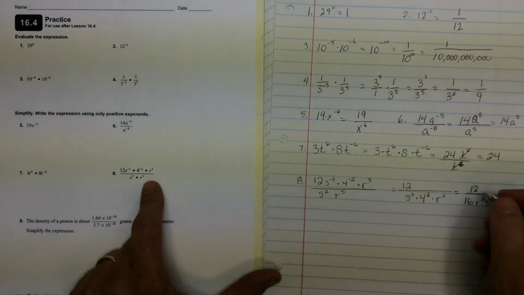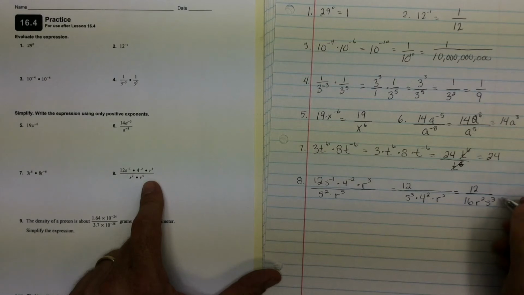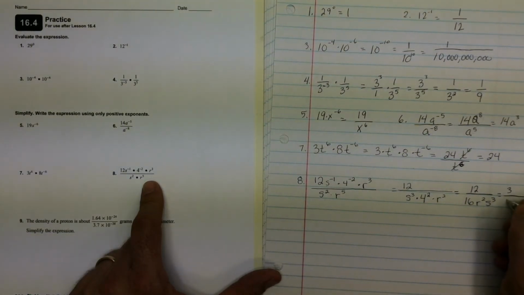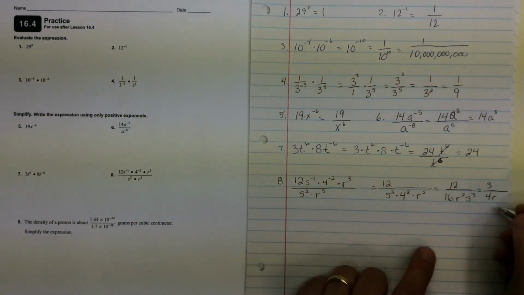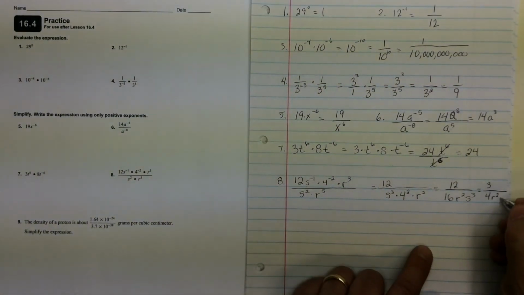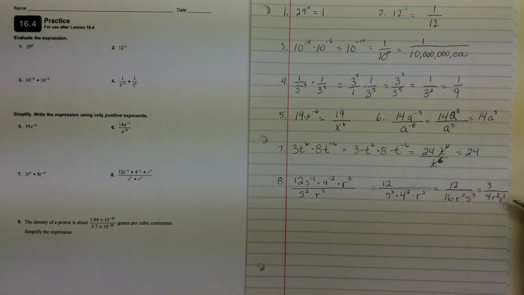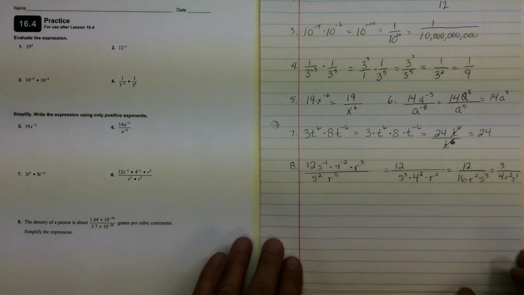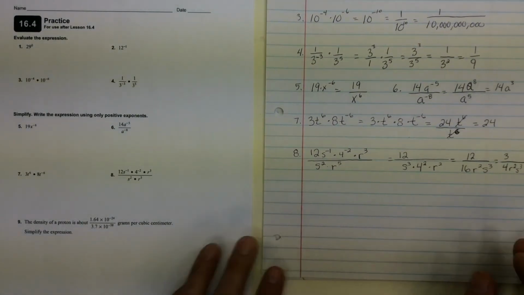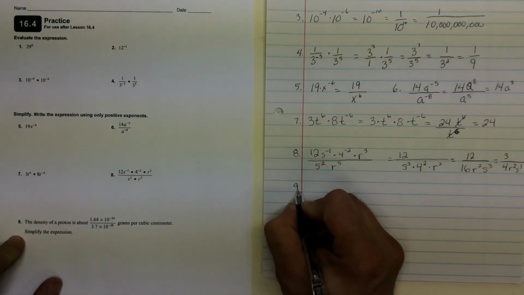Now I can simplify this. 4 goes into 12 3 times, 4 goes into 16 4 times, so I can simplify this to 3 over 4, and then the variables do not get simplified, r squared s to the third. So 3 over 4r squared s to the third is our final answer there. And that leaves us with number 9.